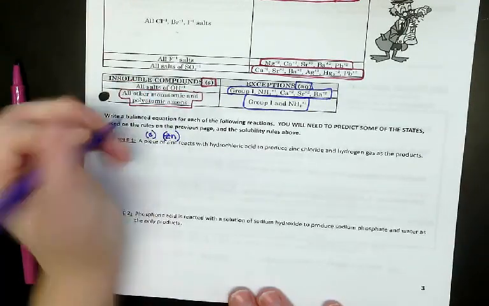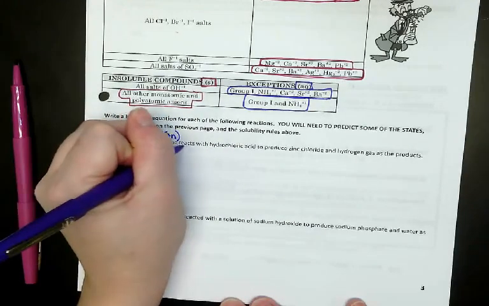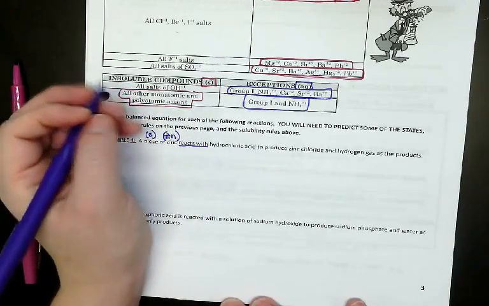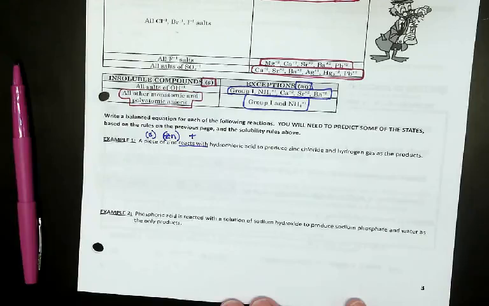Now I see the words reacts with. What does that mean? That means I'm going to put a plus. Now, hydrochloric acid. This is where our nomenclature comes in. Hydro in front means that the anion is just chlorine. What is the cation for acids? All acids have a cation of hydrogen positive 1. So we have hydrogen positive 1, chlorine negative 1. What's our formula?